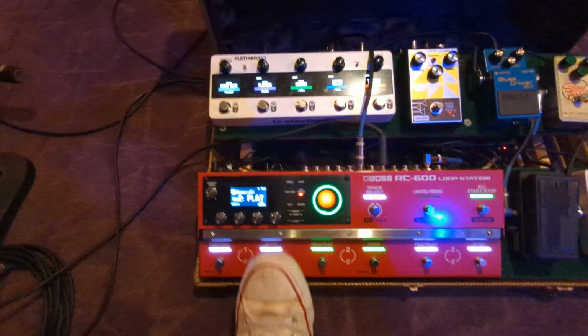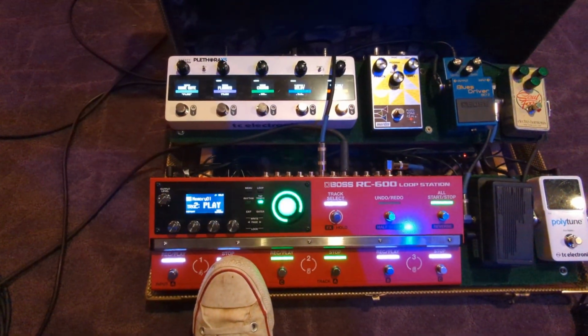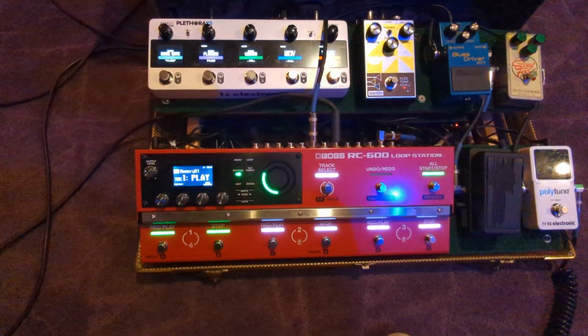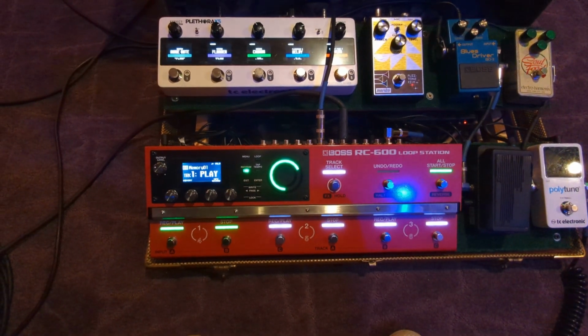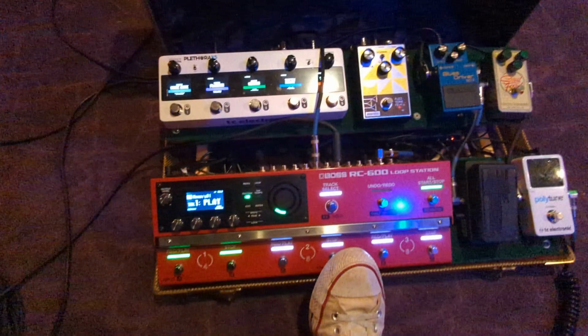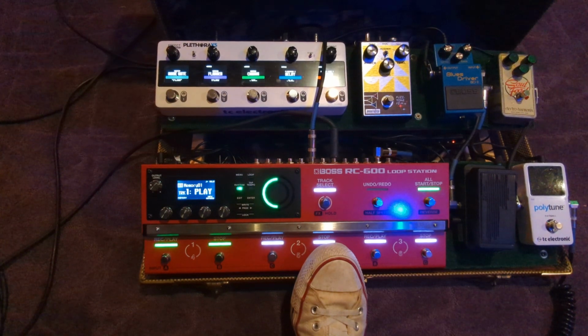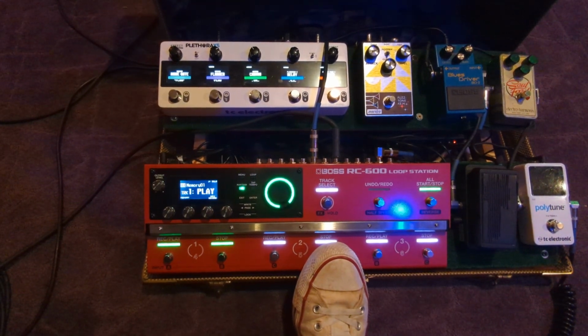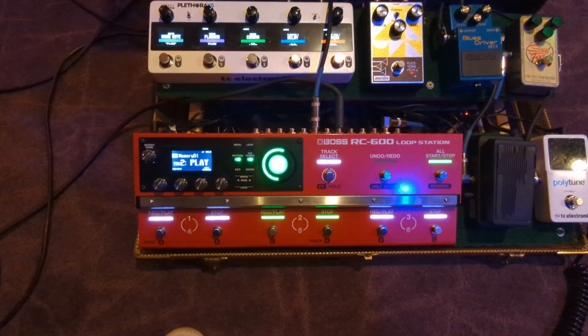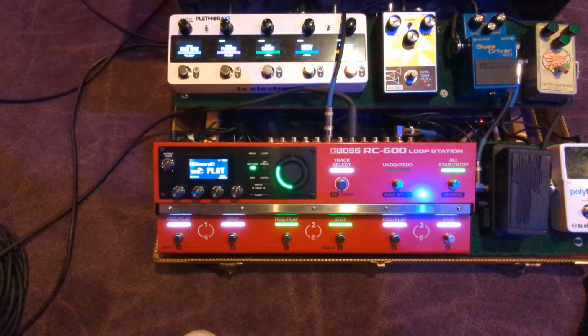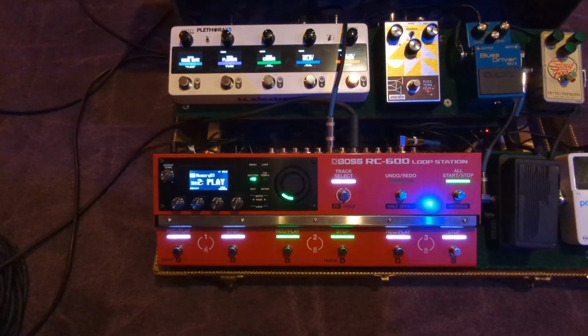Now if I go to track 1, it'll start the rhythm again. And if I went back to track 2, then I have that rhythm back in there still.